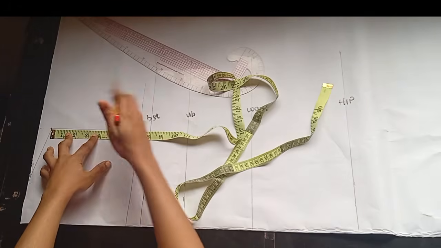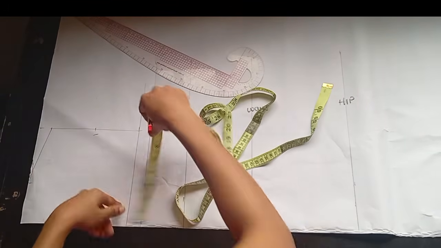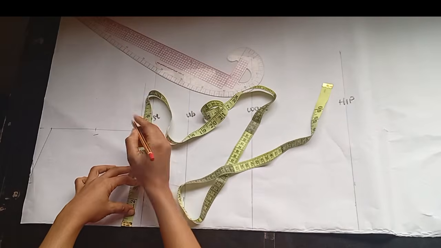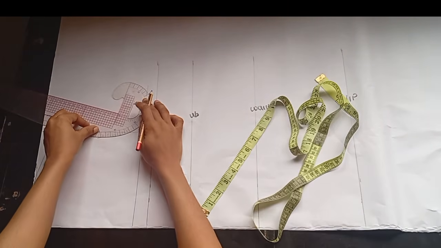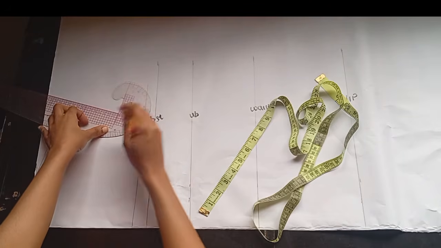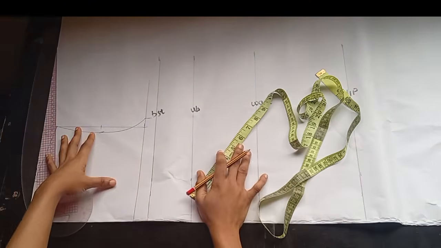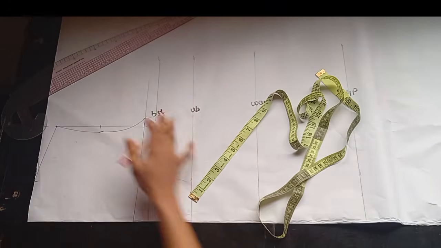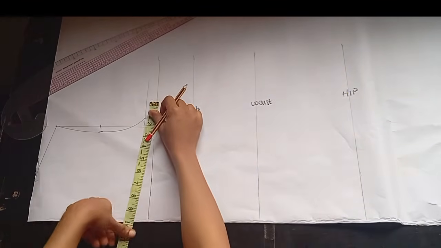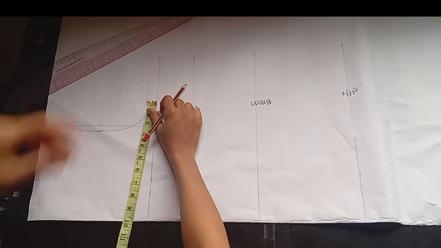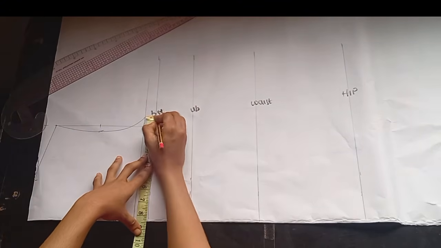Now I'll divide what I have here into 2, come out by ½ inch, and at this point I'm going to mark my bust circumference divided by 4. I'll place my curve ruler, connect from here to the ½ inch, and extend this all the way up. After I'm done marking this, the next step is to mark my measurements.